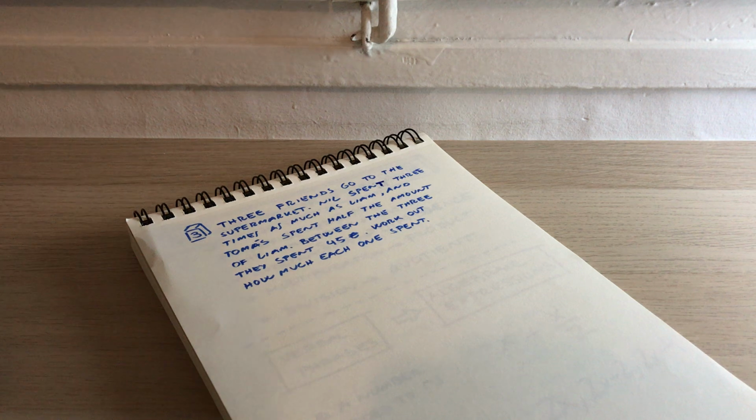In this one we are going to carry on doing equation word problems, and we are going to do question 4. Okay, cool. So in this one we have 3 friends. They go to a supermarket. Neil spent 3 times as much as Liam, and Thomas spent half the amount of Liam. So between the 3 ones spent 45 euros, and we need to work out how much each one spent.